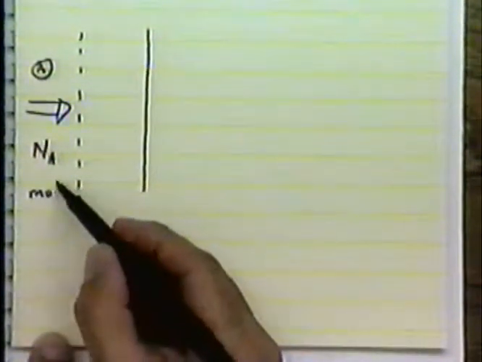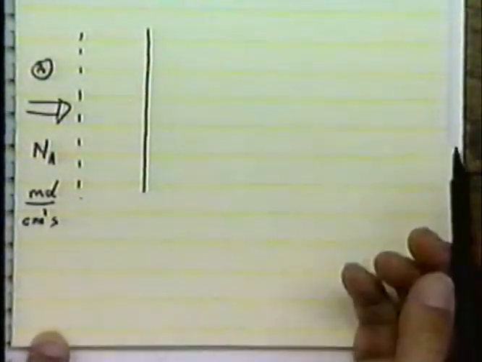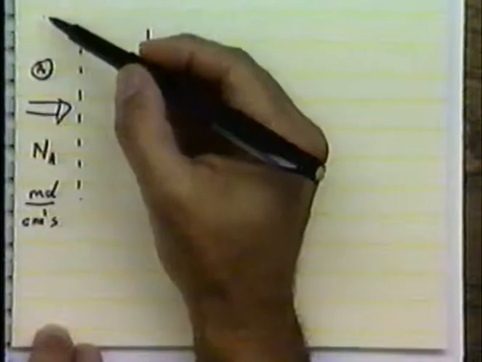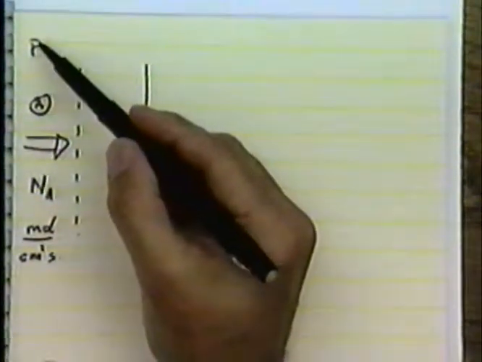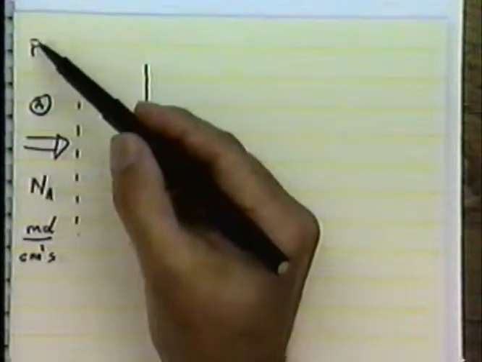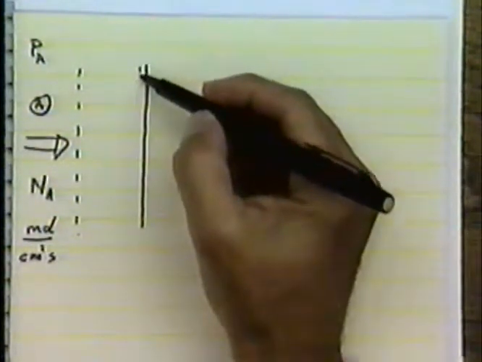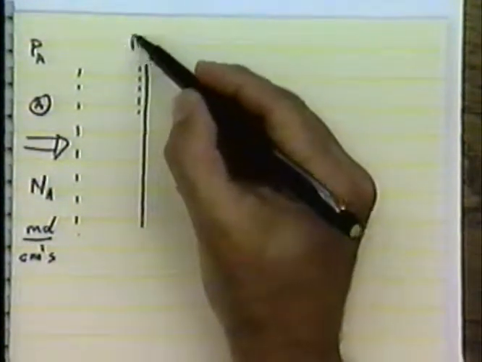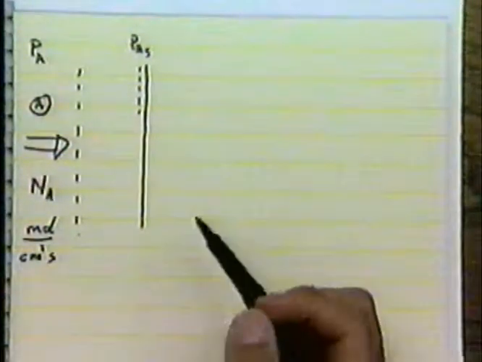This will be mole per square centimeter per second. This reactant A is in the bulk gas phase with a partial pressure PA. And here, right next to the surface, we will have a partial pressure PA sub S.